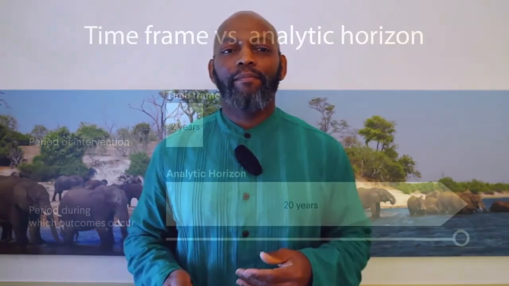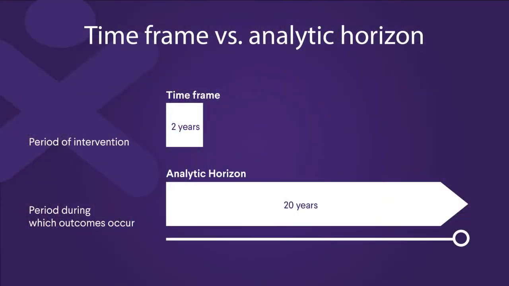The analytic horizon is usually longer than the time frame. It can be the same length. And as I said before, you must include the intervention when you're looking at your analytic horizon. And so this is just a graphic representation of some of the things I was talking about. So for the HPV vaccine, let's say that you give the vaccine over 2 years and you want to follow every woman that you vaccinated during those 2 years. You want to follow them for 20 years and see if they develop cervical cancer.